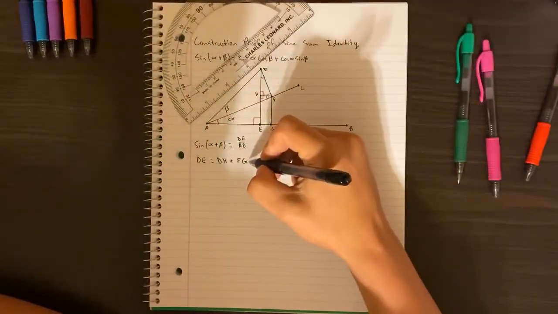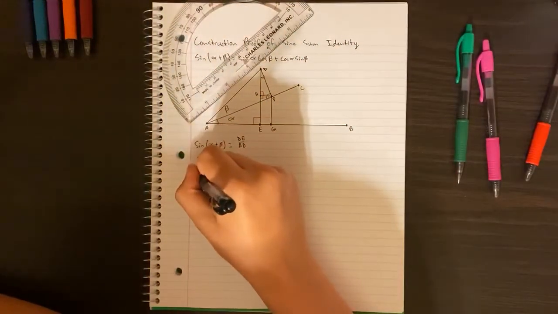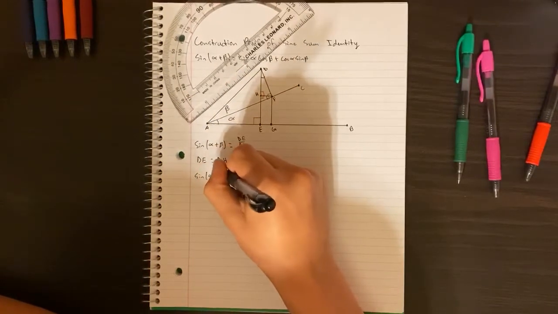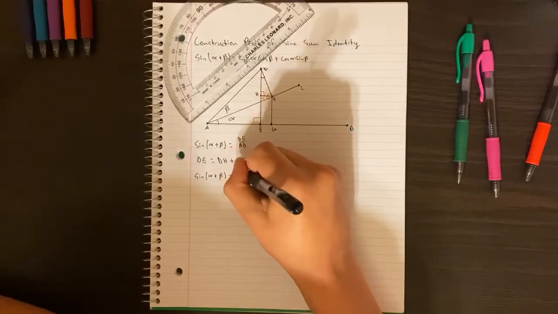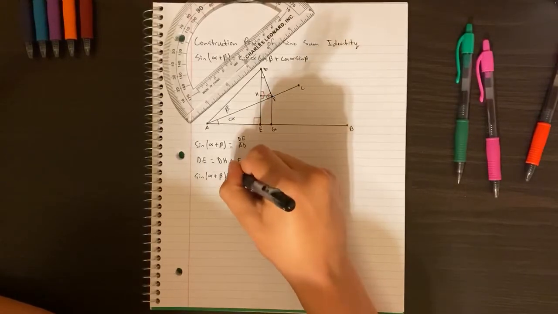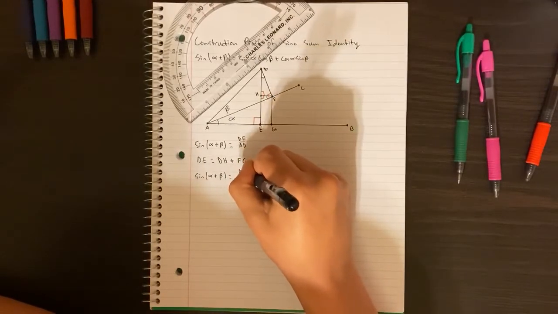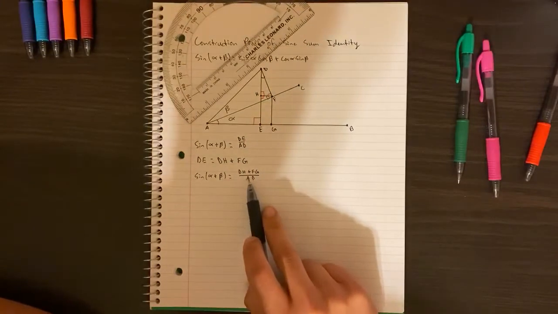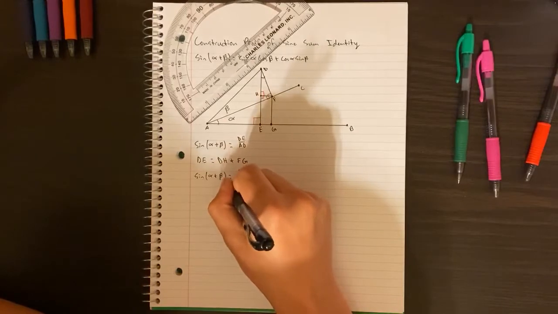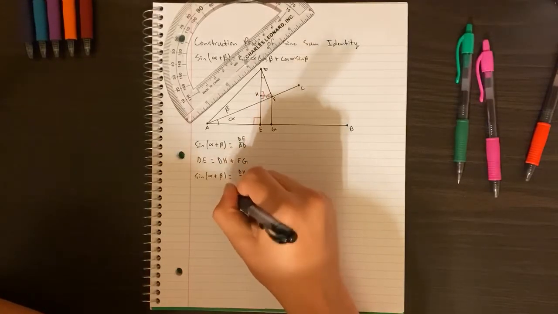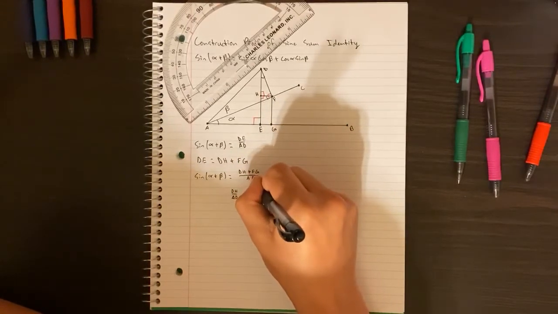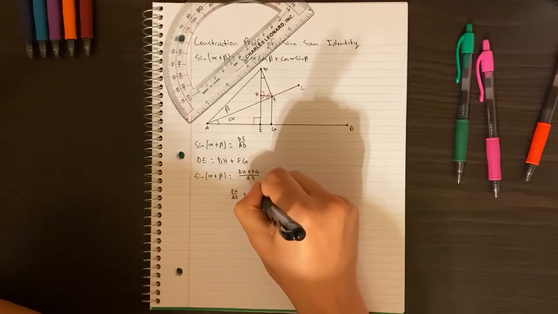So now I'm going to substitute this for DE. Now we're going to separate this fraction. So we're going to make that line DH over AD plus line FG over AD.